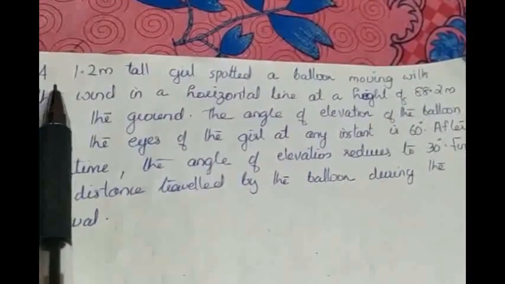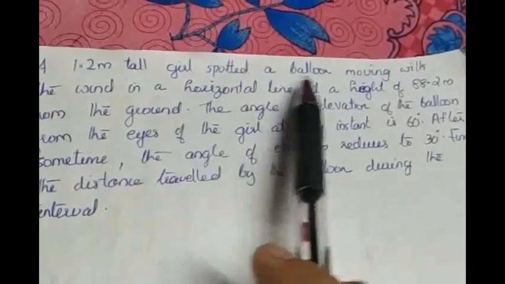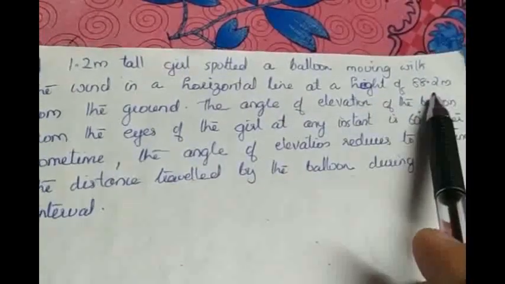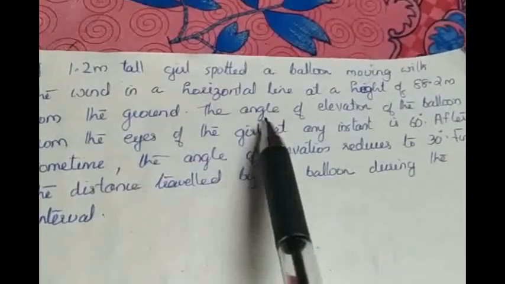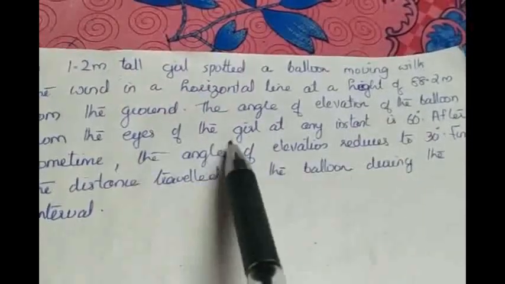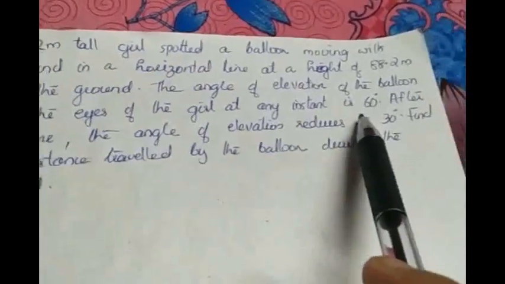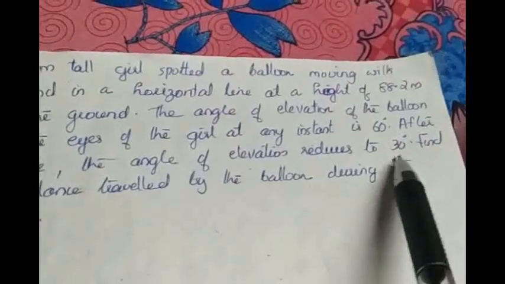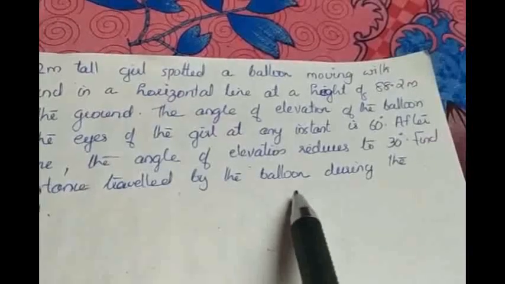So the next question is, a 1.2 meter tall girl spotted a balloon moving with the wind in a horizontal line at a height of 88.2 meter from the ground. The angle of elevation of the balloon from the eyes of the girl at any instant is 60 degree. After some time, the angle of elevation reduces to 30 degree. Find the distance traveled by the balloon during the interval.